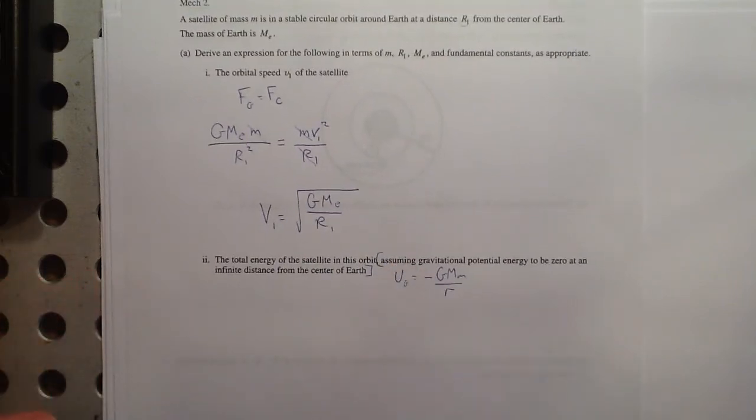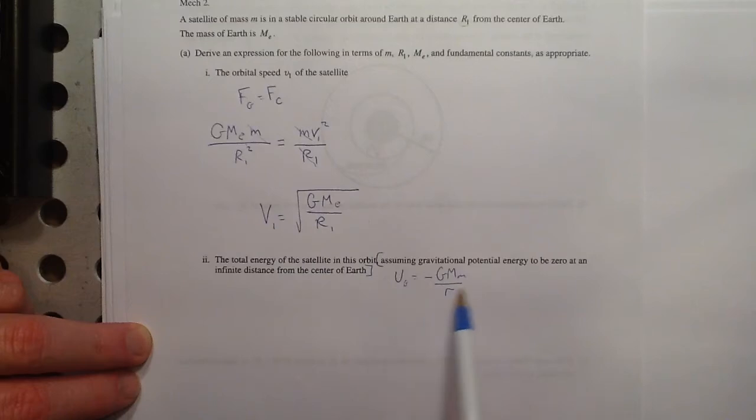And they have to say that, because if they didn't, some smart aleck kid could come along and say, oh, well, I assumed that gravitational potential energy was 0 at some other place. And that would cause problems, because that answer could be considered right. So to cue you that you can use this, they have to say that.